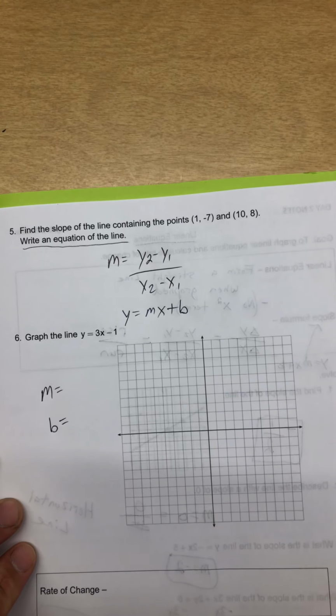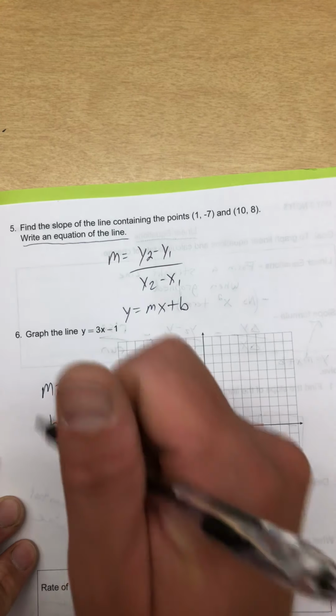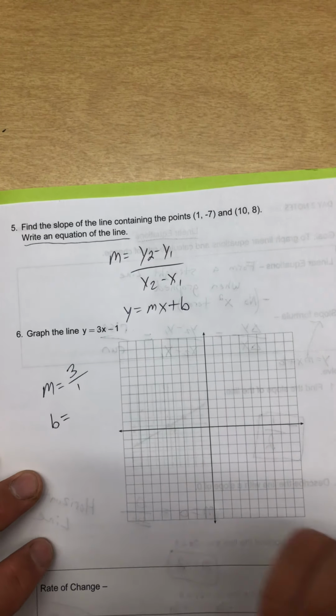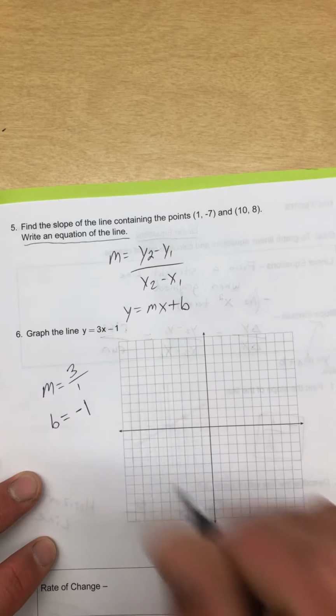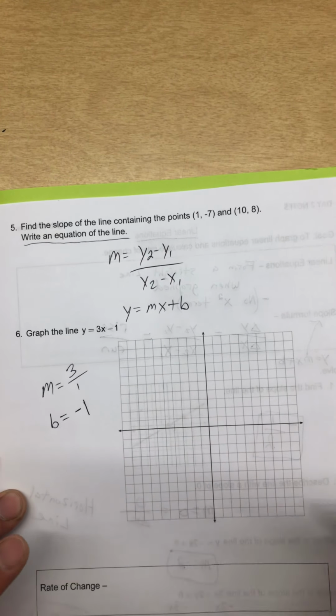It's been a while, but it's that easy today. Slope is just by looking at the equation. It's already in mx plus b form. The slope is 3, or 3 over 1, if you want to put that. The y-intercept is negative 1. Don't forget the negative sign. And then that's enough to graph it. You need those 2 things.